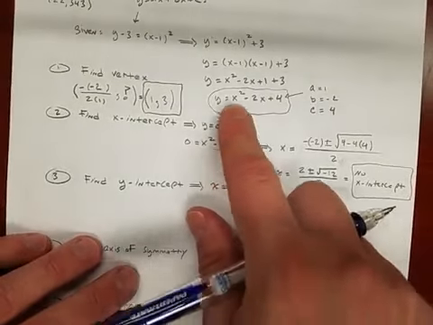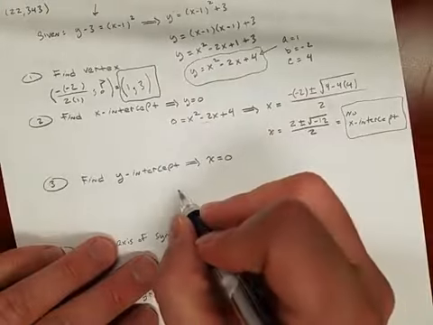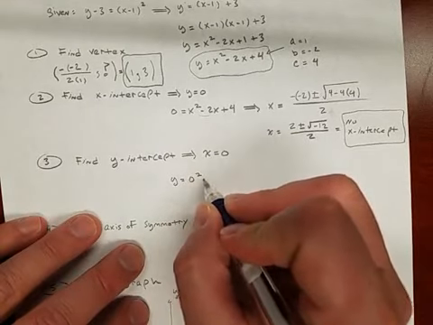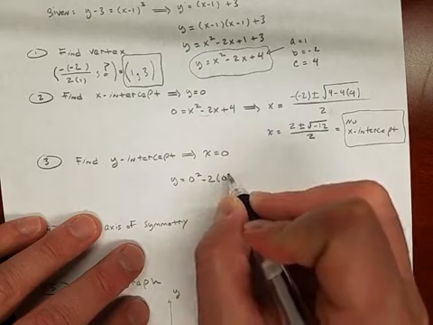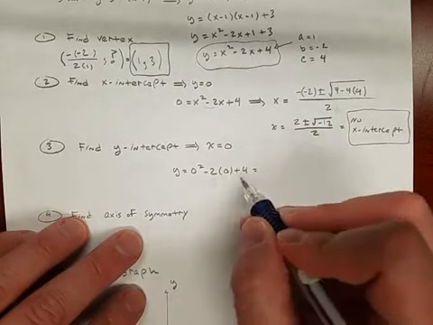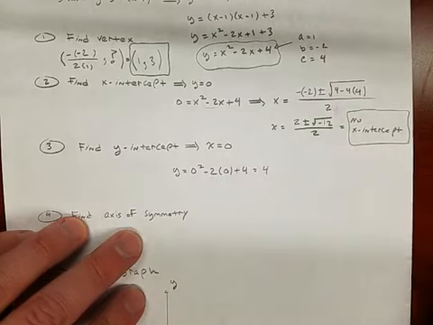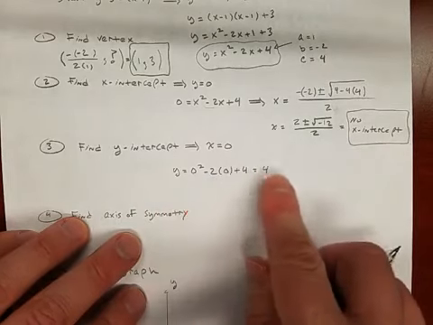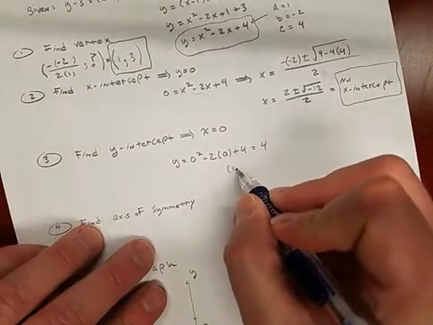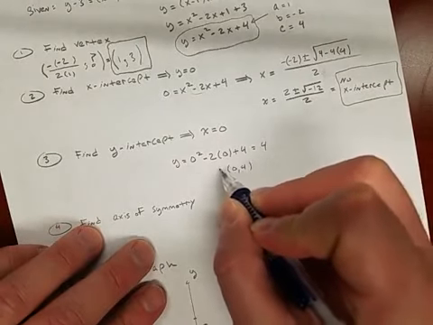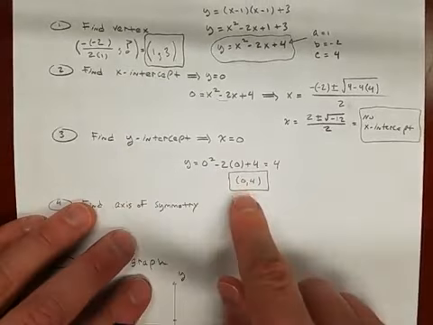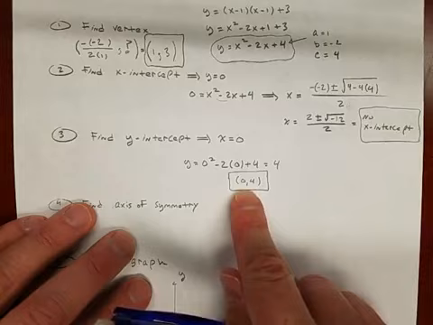Okay, so again, we'll use that. What's y if x is 0? So it would be 0 squared minus 2 times 0 plus 4, which is 0, 0, 4, so you just get 4. Alright, so the y-intercept is 4. It hits the y-axis at 4. To give the answer, we'll say the point where the curve hits the y-axis is there.